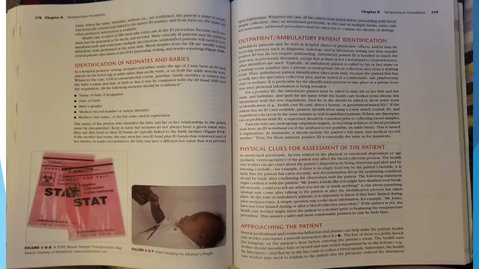Thus, ambulatory patient identification takes more time because the patient first has to walk into the specimen collection area and be seated in a comfortable, safe phlebotomy chair or recliner. It is preferable for the identification process to take place in a private location since personal identification is being revealed. For a positive ID, the ambulatory patient must be asked to state his or her first and last name and birth date and spell the last name while the healthcare worker cross-checks this information with the test requisitions.